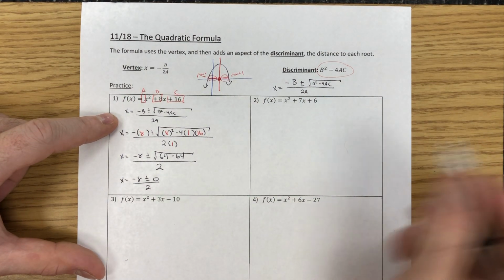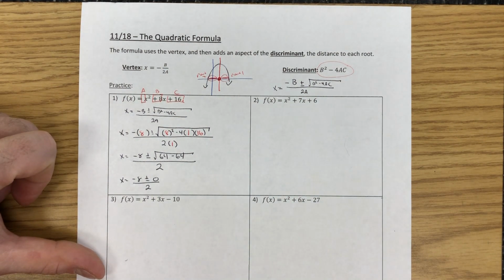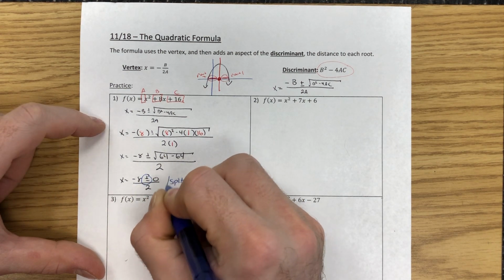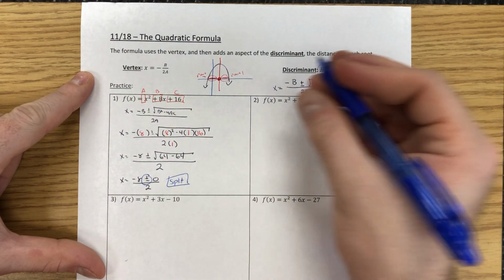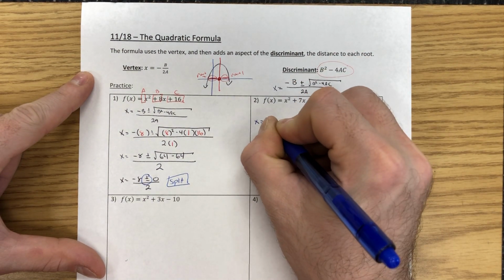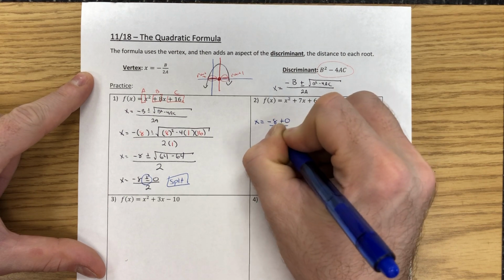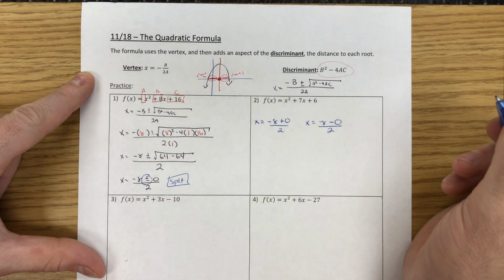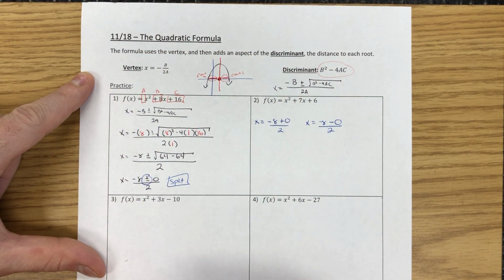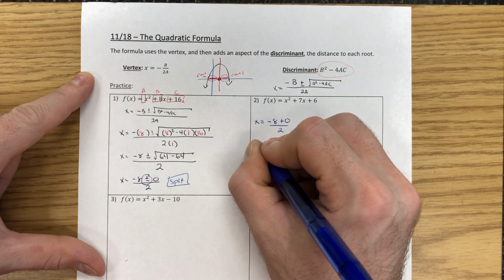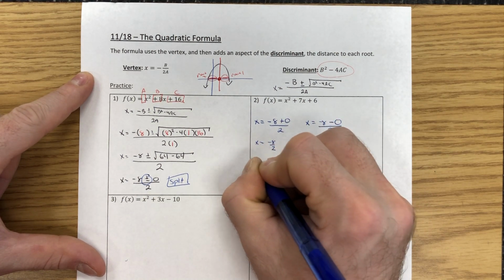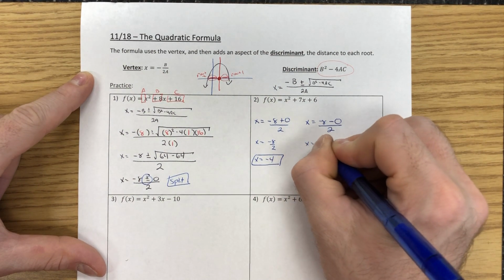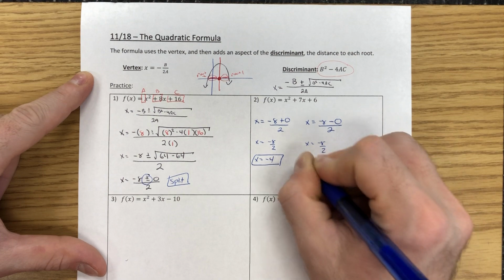Perfect. And so at this point, what I am going to do is split it into x equals negative 8 plus 0 over 2, and x equals negative 8 minus 0 all over 2. And I'm going to solve each one of these. Negative 8 plus 0 is just negative 8 over 2, which is negative 4. Negative 8 minus 0 is negative 8 over 2, which is negative 4 again.